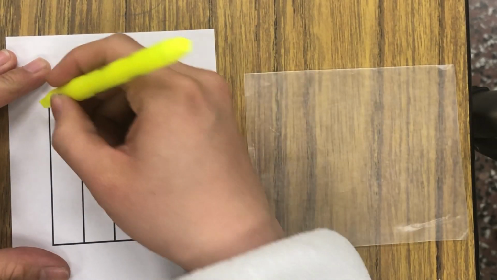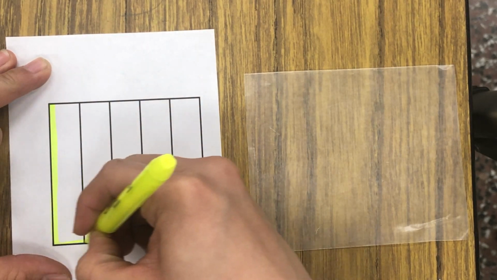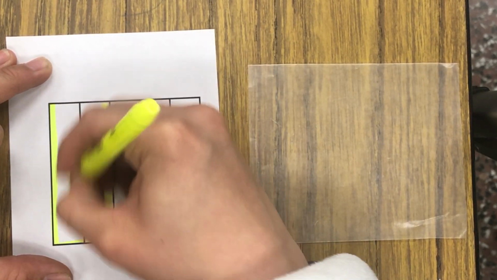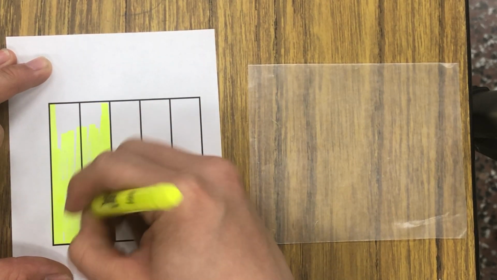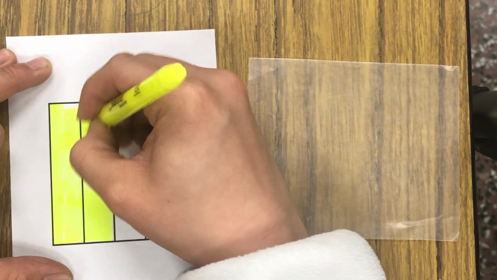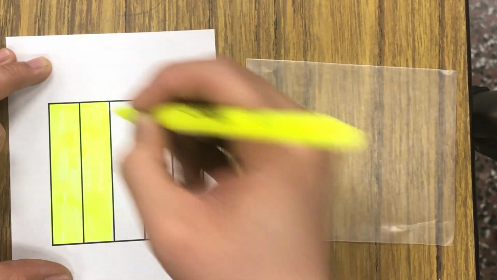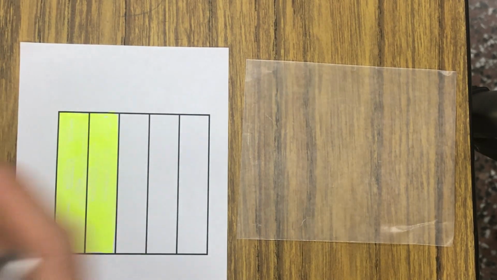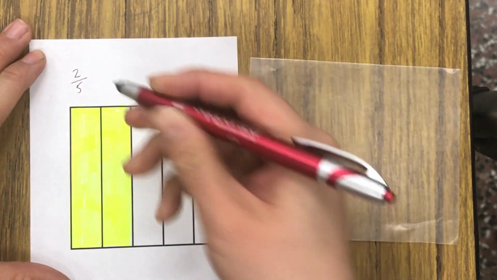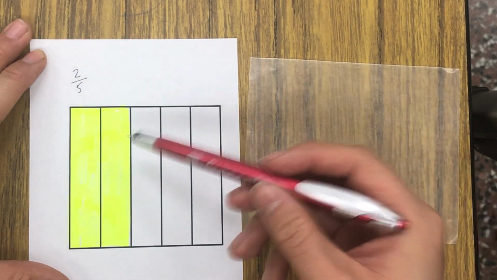I'm going to use yellow. Here's my 2/5. I'll write that down. So out of 5 columns, I shaded in 2.